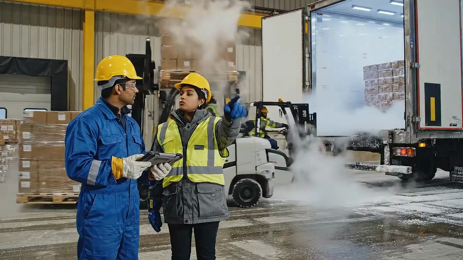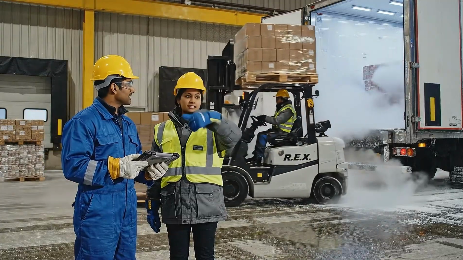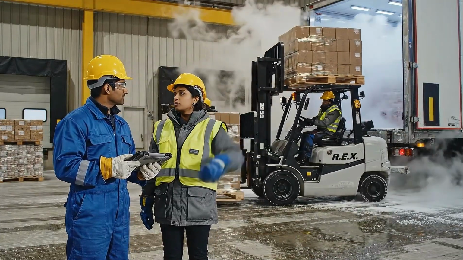The manifest says 42 boxes for this shipment. Yes, that last pallet made 40. We should be good to seal it now.